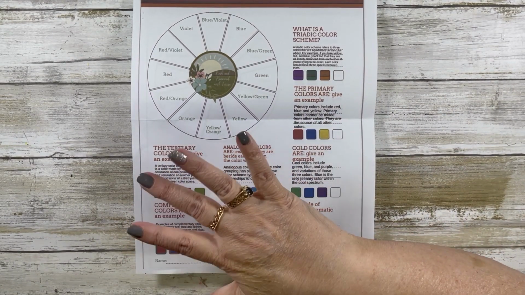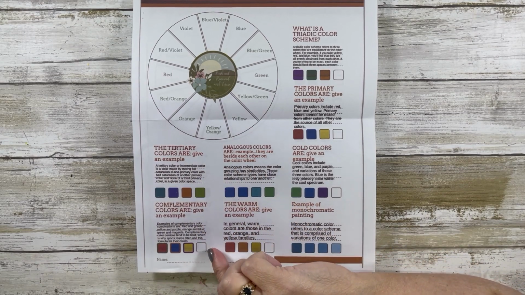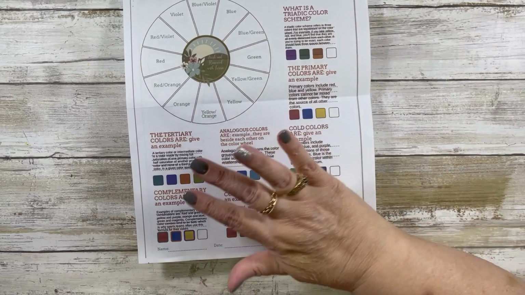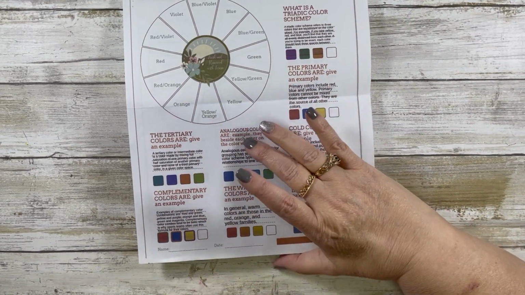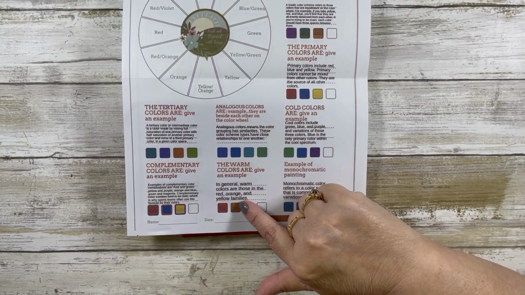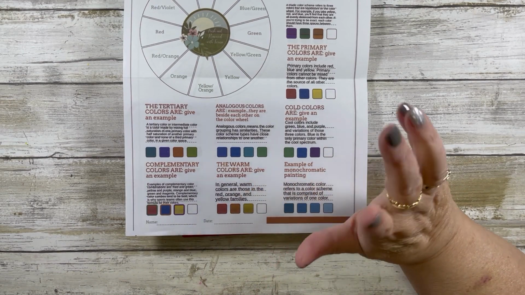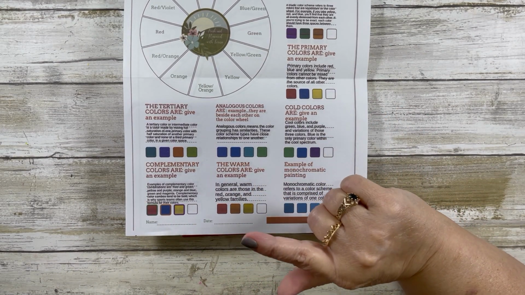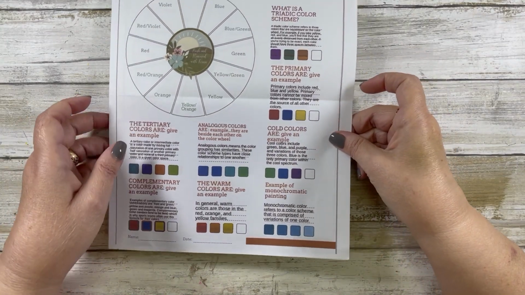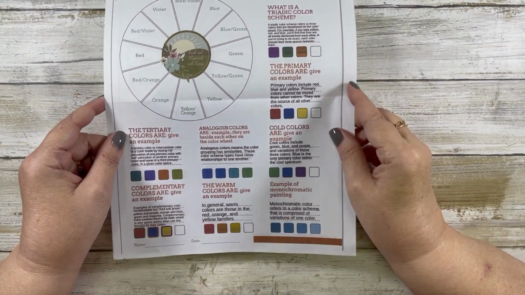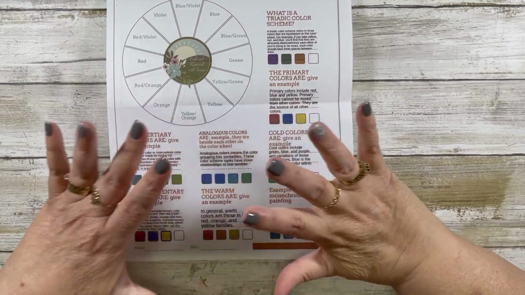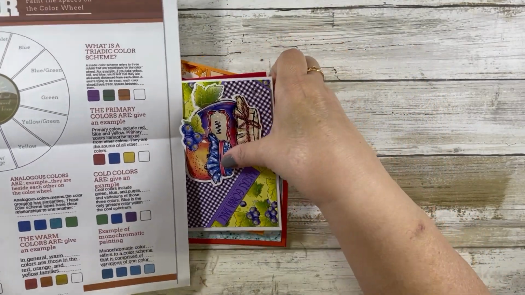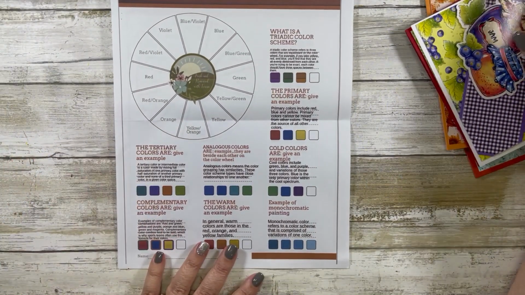I've never really been into mixing a whole bunch of colors, but that's the example and definition of tertiary colors. I have a card example for all of these. And then you have warm colors, which are typically in the red, orange, and yellow families. So that's what I have for the color wheel, and I have an example for every one of these.